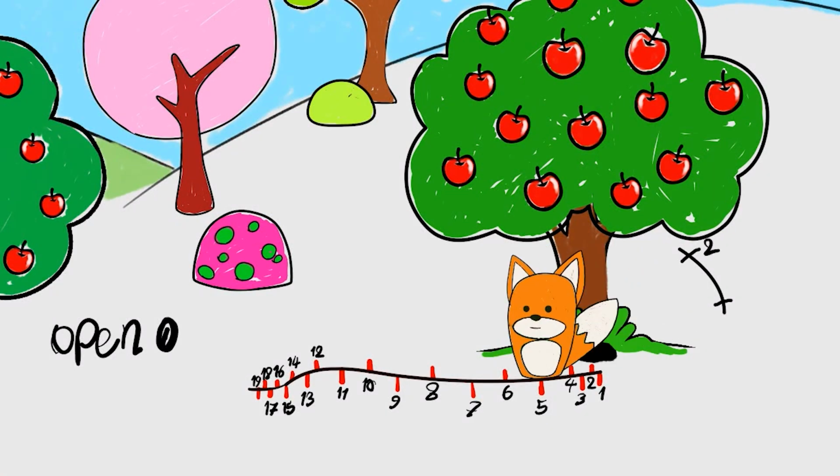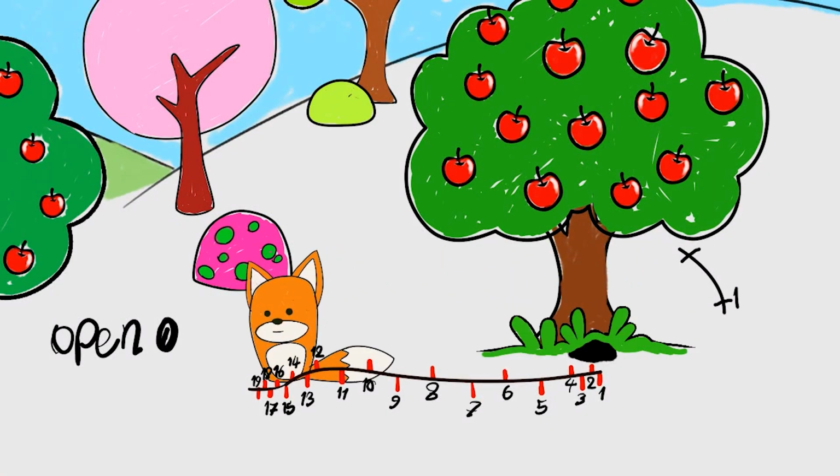Okay, now let's look at the shifty fox's movement path. See? The fox is moving along the line we drew. I'll tell you a secret. Every time the fox steps up, his tail goes down. And when he steps down, his tail goes up.